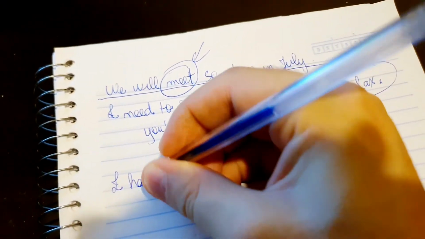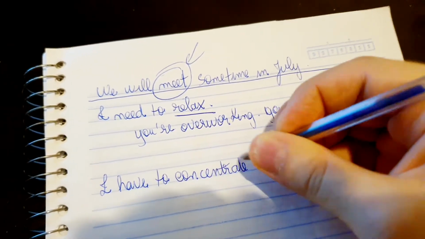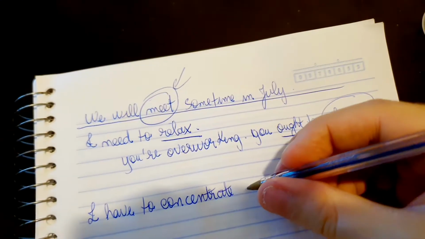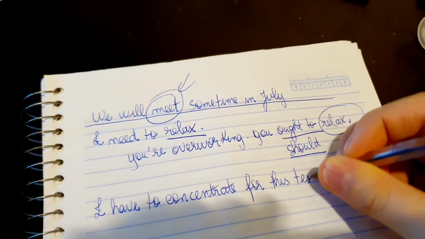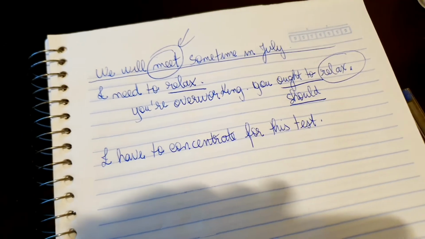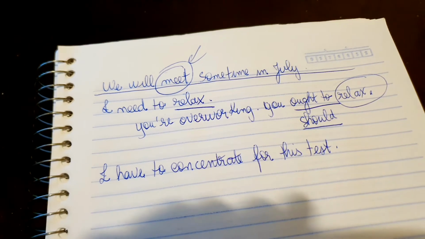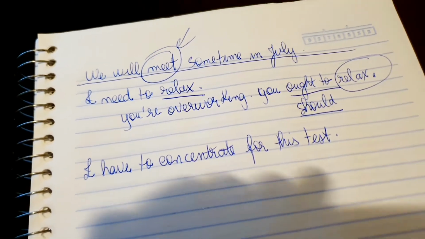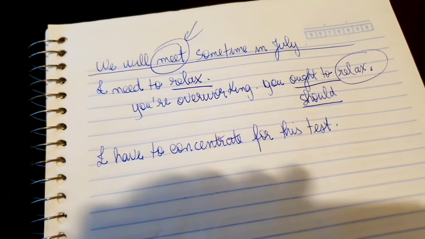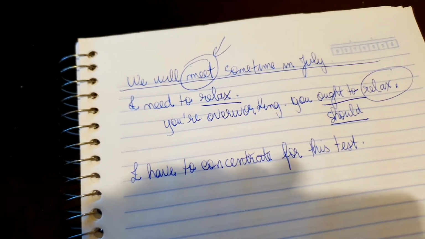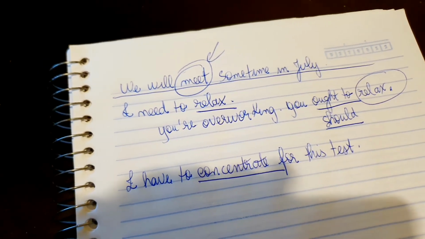I have to concentrate. I have to concentrate for this test. I'm going to take a very difficult test, a very difficult examination, and I have to concentrate. If I lose focus, if I'm not focused on what I'm doing, I may fail the test. So I have to concentrate for the test. Concentrate is not a reflexive verb either.